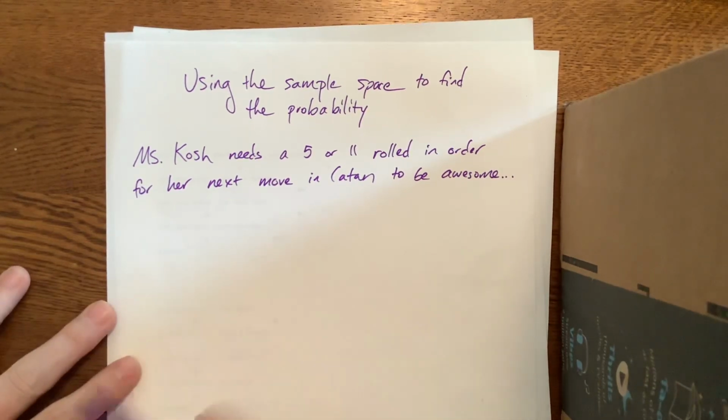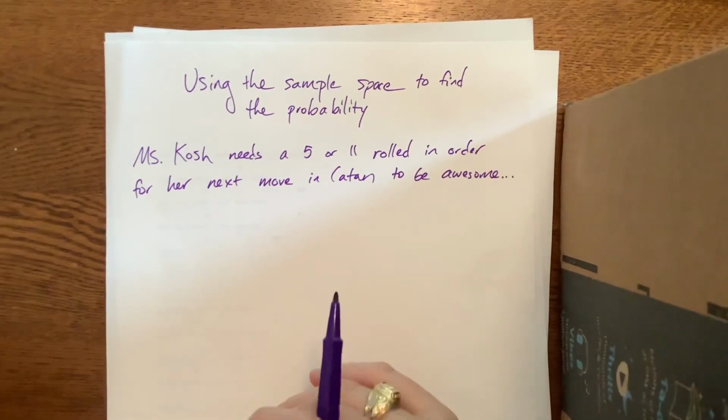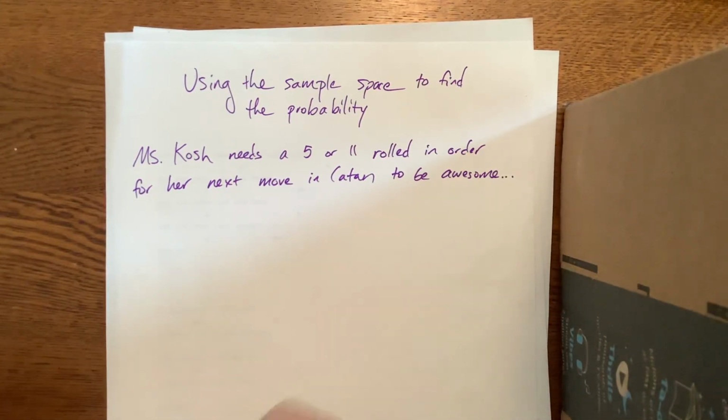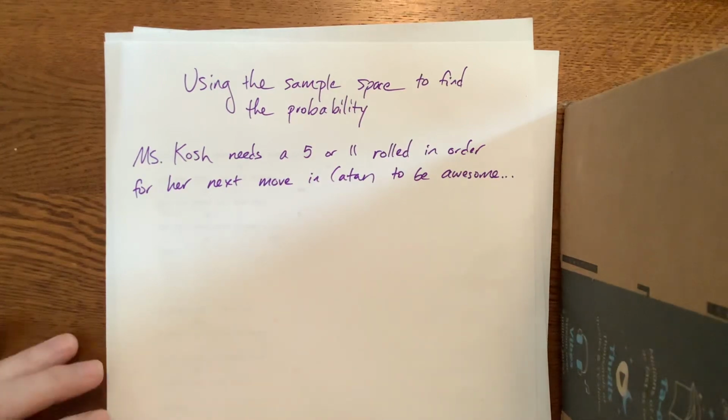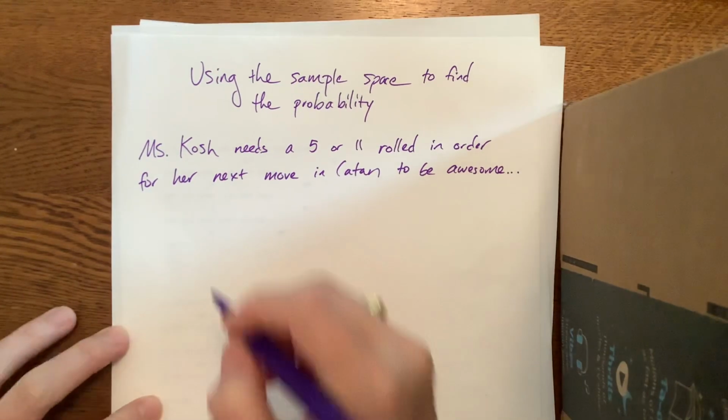The game itself doesn't really matter in this problem, but it does matter that you know that there are two dice that you're rolling. Every time, each player will roll two dice and we'll see what happens.